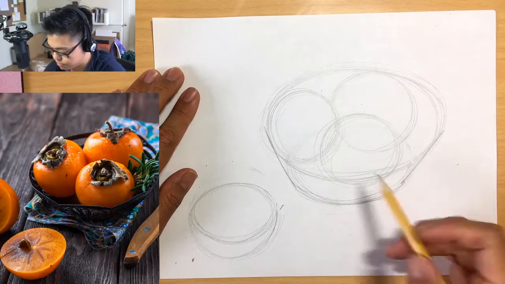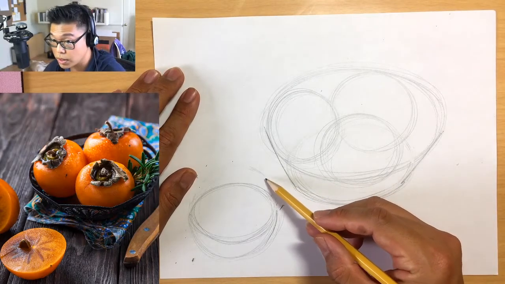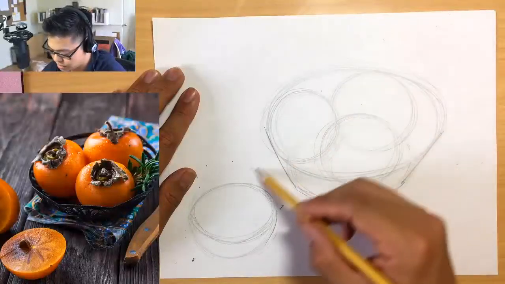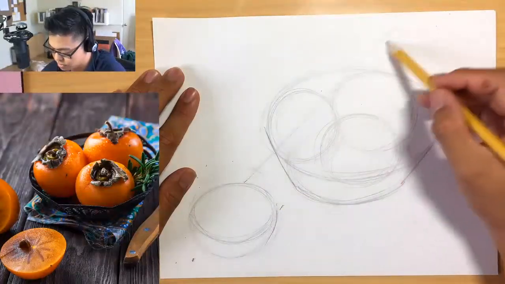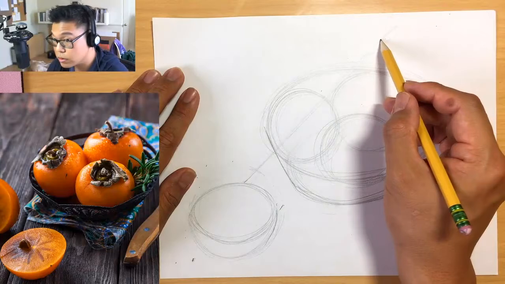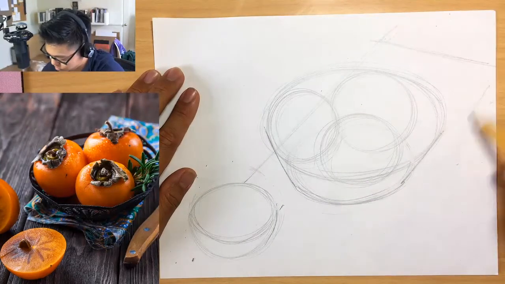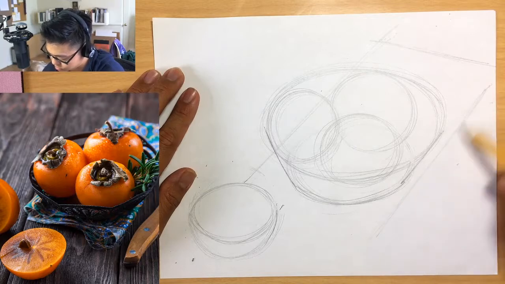The handkerchief is underneath the basket. It's a rectangular shape overall. So I'm going to map that out like this.